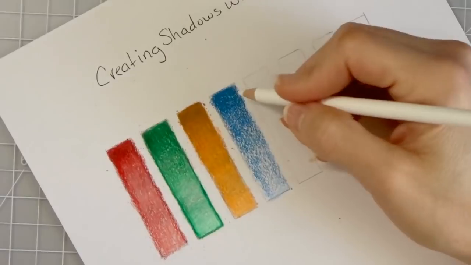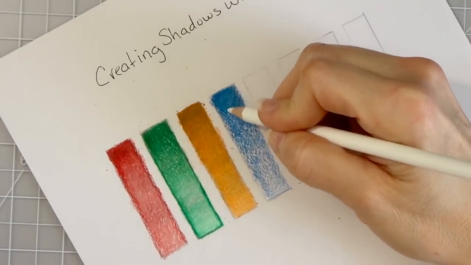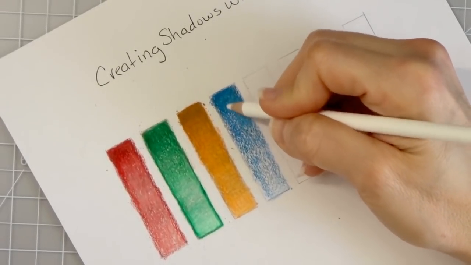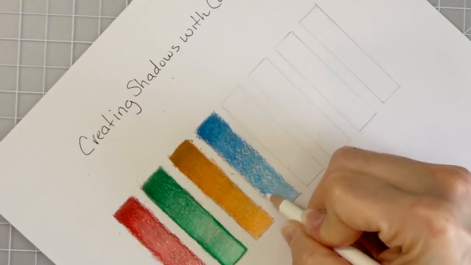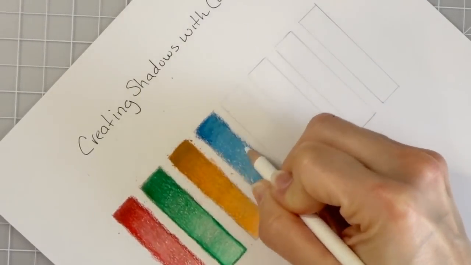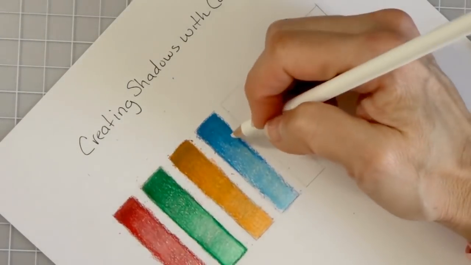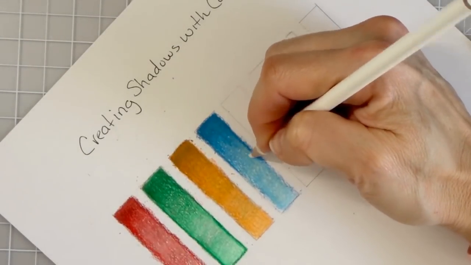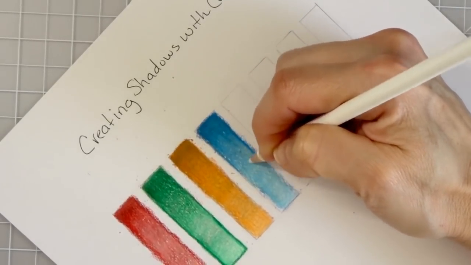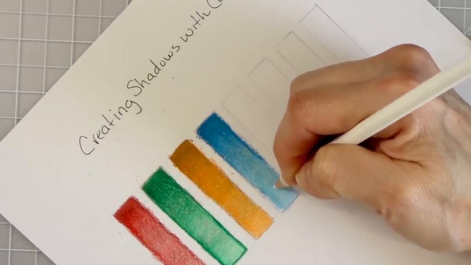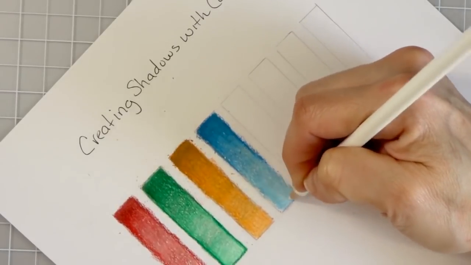So let's now come back and burnish this out with our white Prismacolor. This is a really great idea if you're doing a coloring page and you want to work with a monochromatic color scheme and use all the same color.